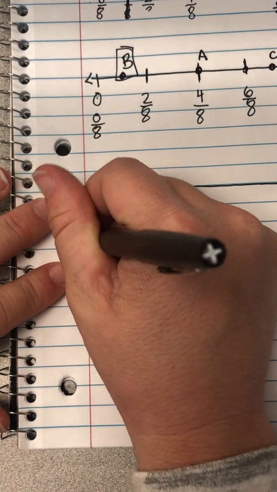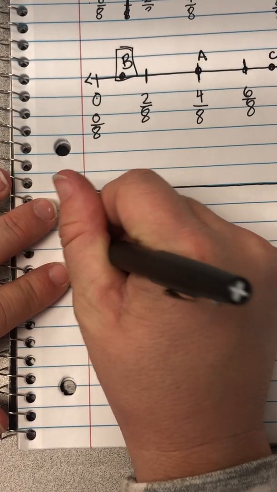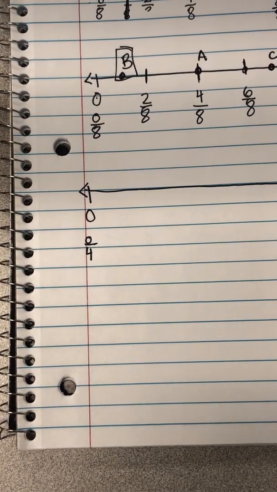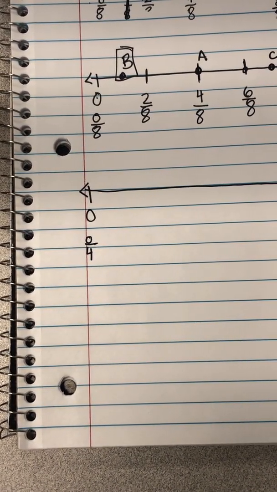How many fourths equals 0? 0 fourths. If we were to do 5, what's half of 5? 2.5? It would be 2.5. But this really works with even numbers.